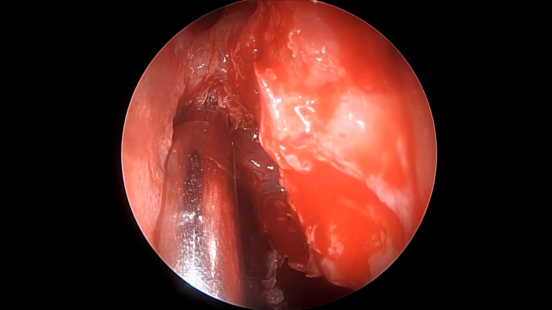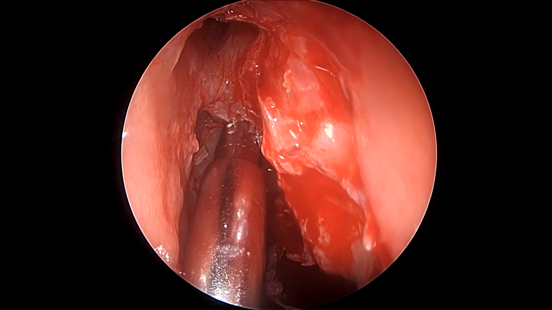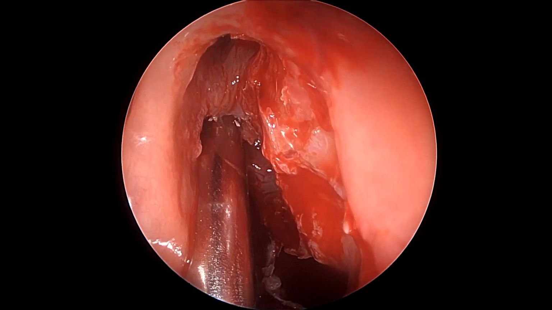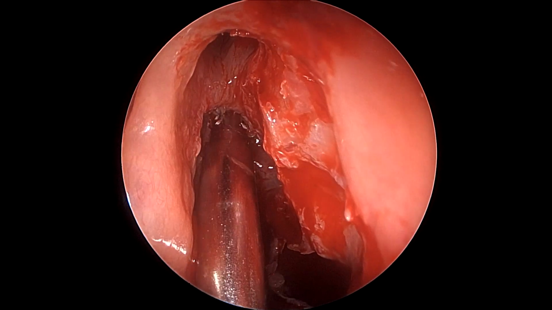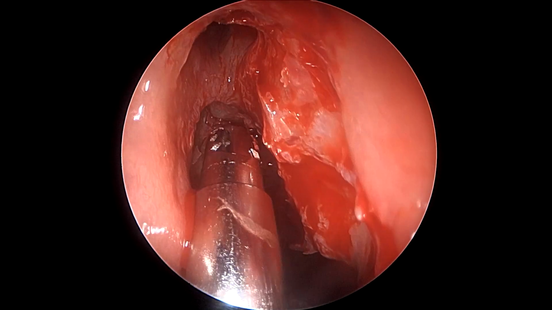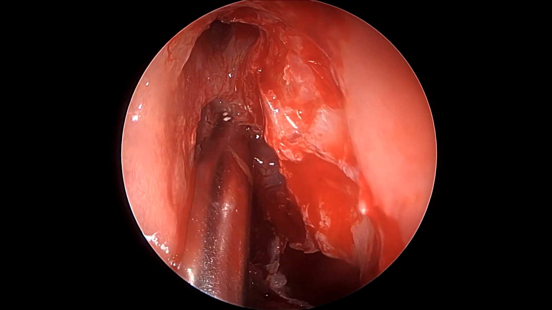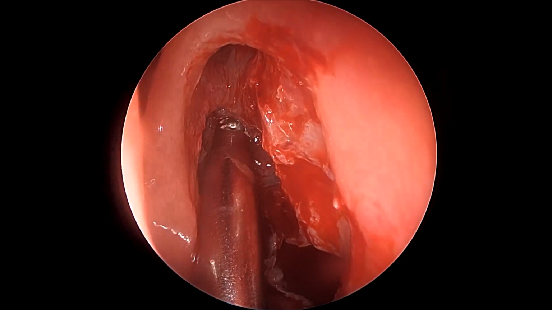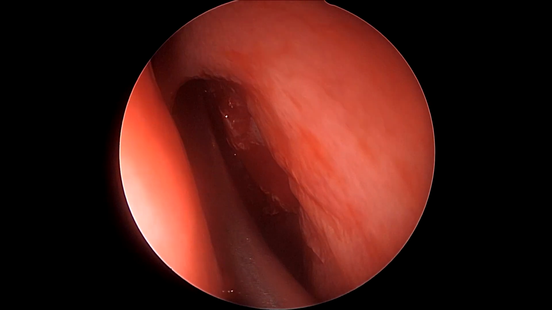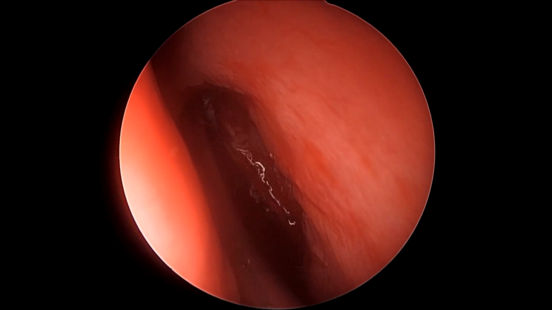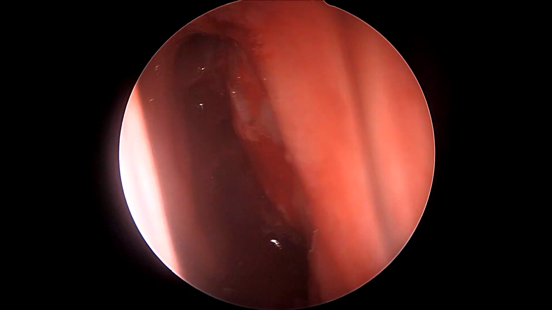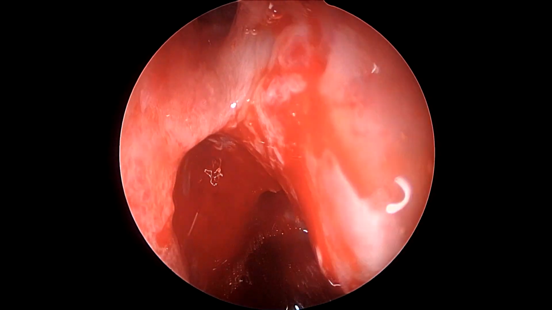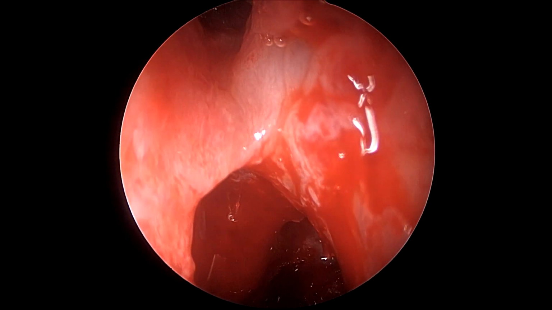The frontal recess has been opened, and as we see here, there's some edematous mucosa, but we would prefer not to scar it too much, or to use the debrider inside the sinus. The anterior ethmoidal complex behind the frontal sinus has been opened, and once it is freely irrigated, it seems to be a reasonable place to consider completing the surgery.